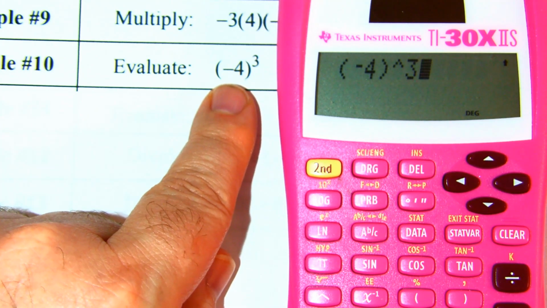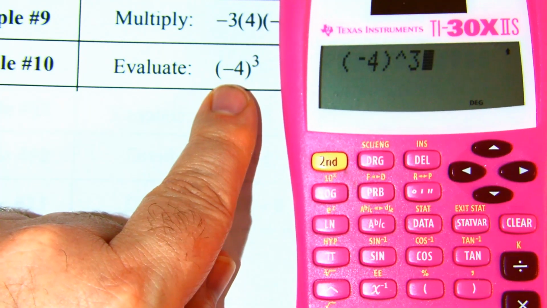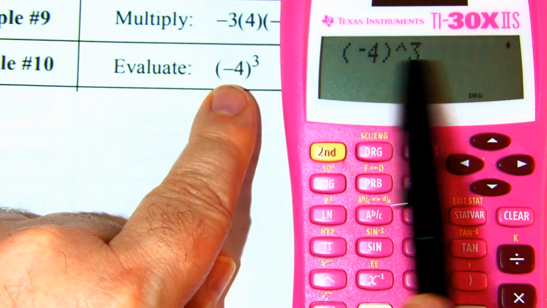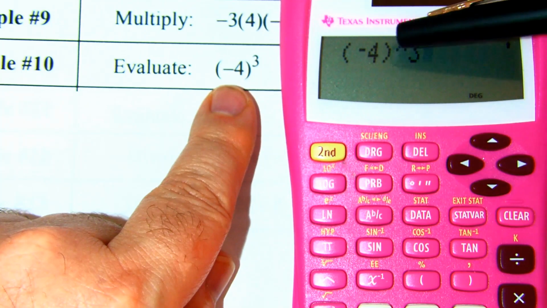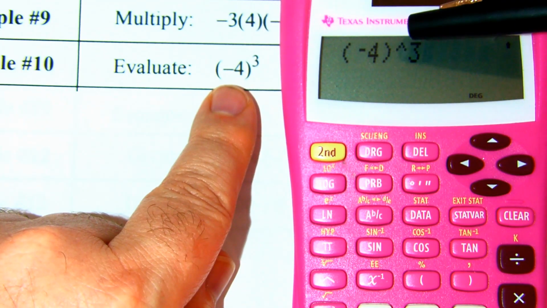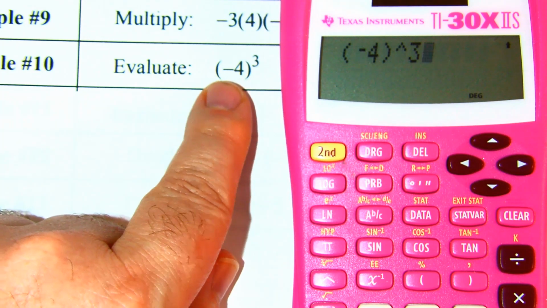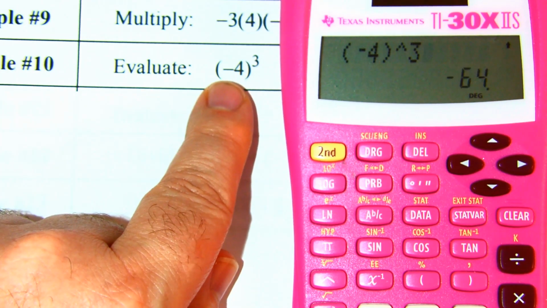But this calculator is a standard one, and it's pretty nice for the money, so that's the one that we usually use. But on some calculators, it wouldn't surprise me if you showed me a calculator that actually draws a little 3 hovering up, just like it's showing here. I hit equals, and it gives me negative 64.